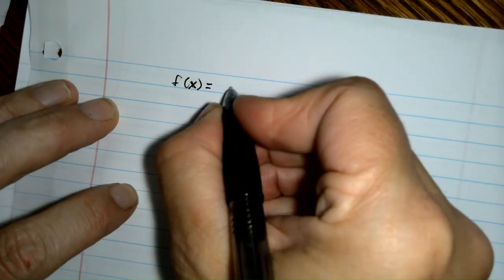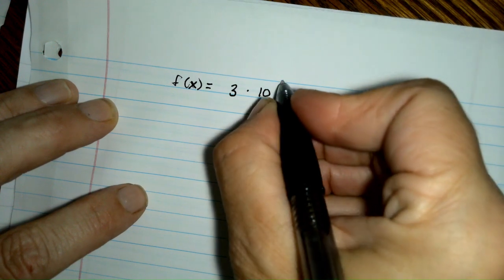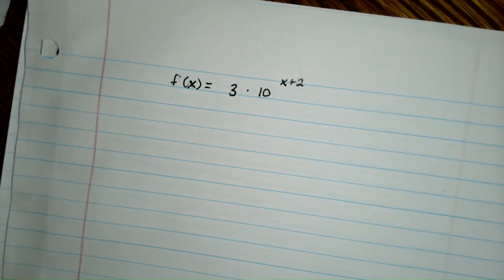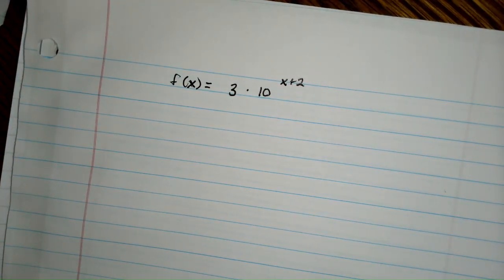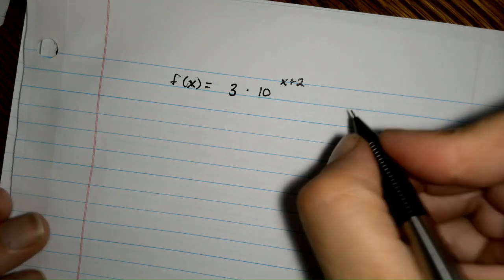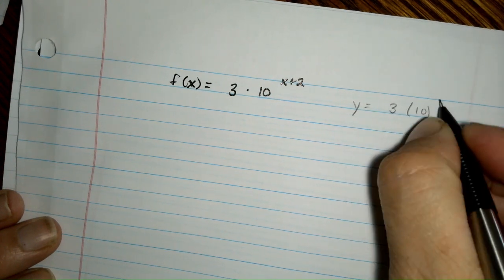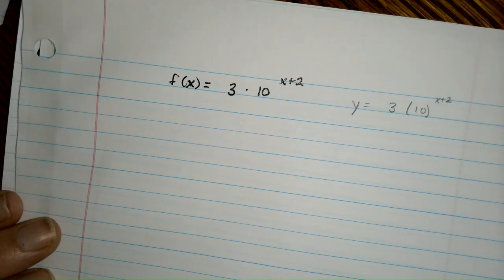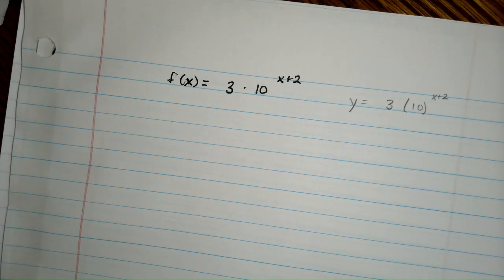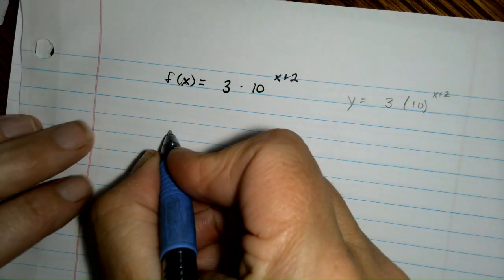So let's think about that. Let's try another inverse type thing. What if we have f of x equals 3 times 10 to the x plus 2. So this is an exponential form. Remember that really what this is saying is y equals 3 times 10 to the x plus 2. So first step for inversing is we're going to switch that x and y.